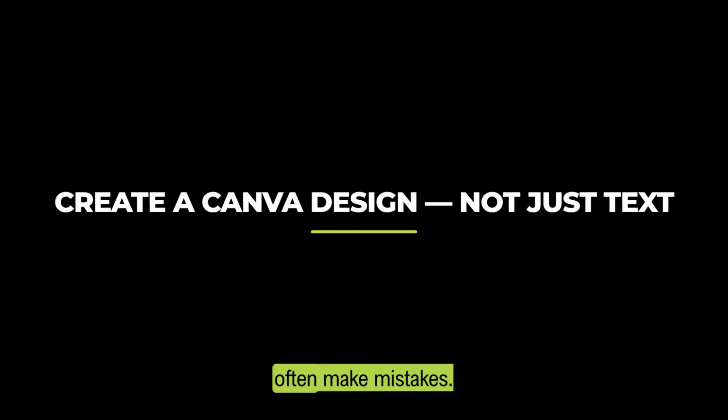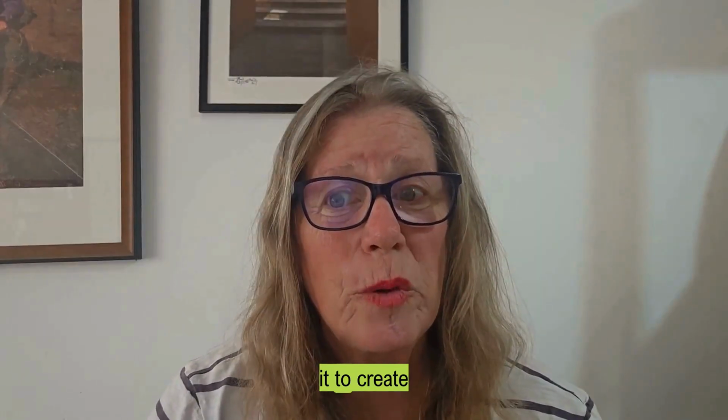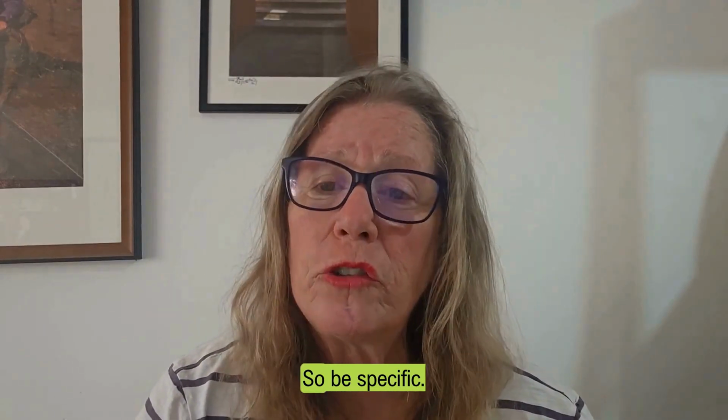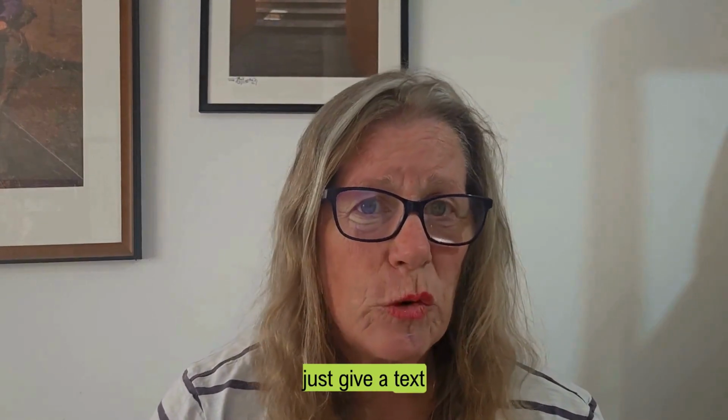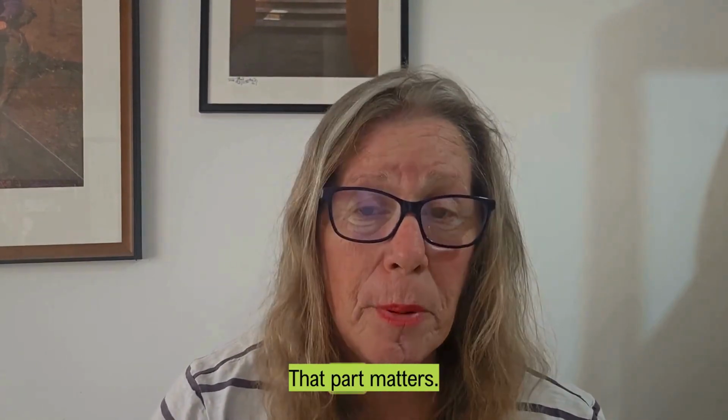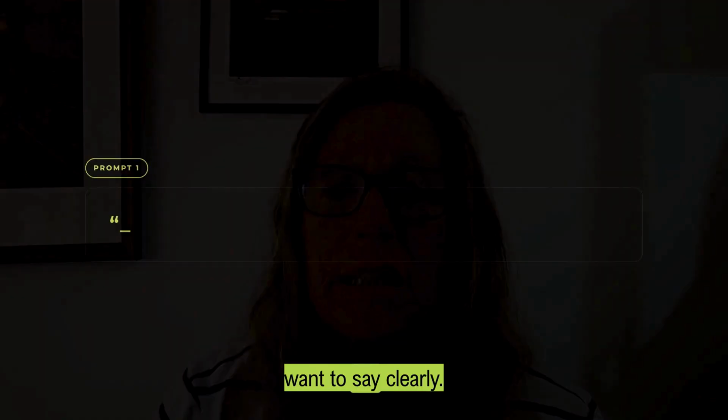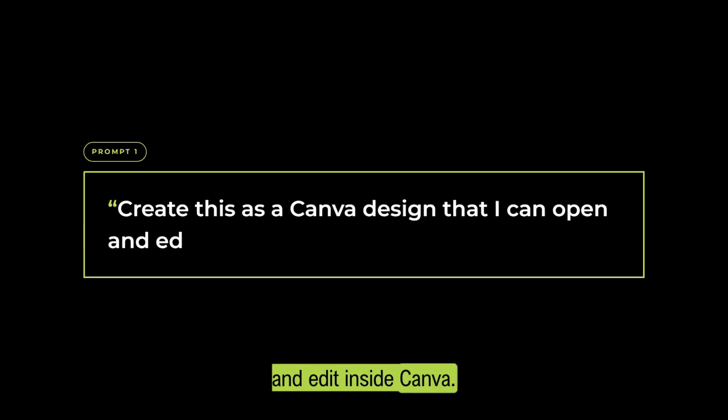And this is where people often make mistakes. They ask Claude for ideas, but they don't tell it to create the actual design. So be specific. First, tell Claude that you want to create a Canva design, not just give a text or list of ideas. That part matters. You want to say clearly, create this as a Canva design that I will open and edit inside Canva.